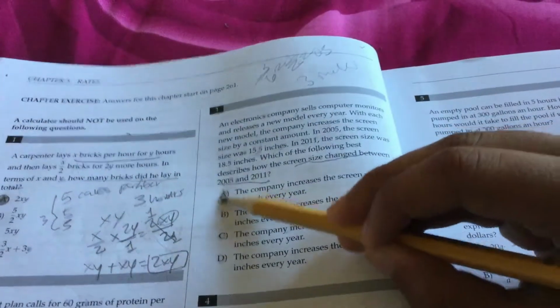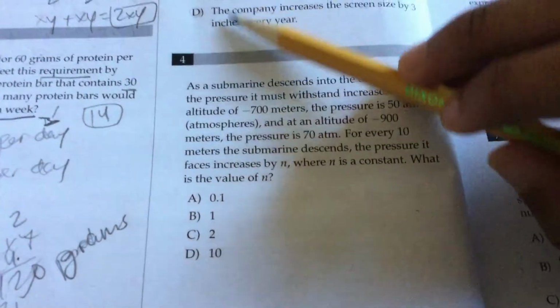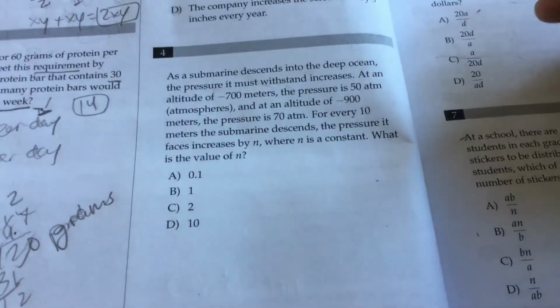This has to be the answer. It can't be any other answer. So I guess I'm right. Alright, so next problem. As a submarine descends into the deep ocean, the pressure it must withstand increases.